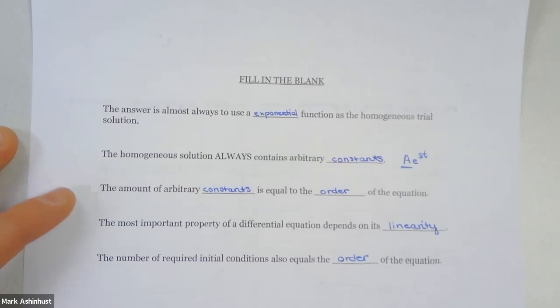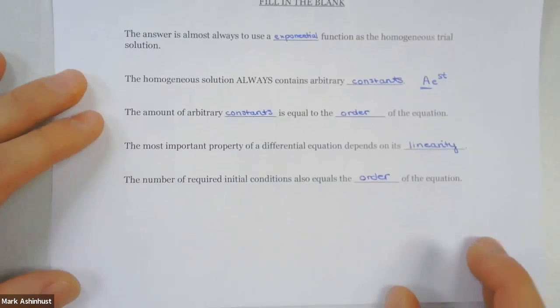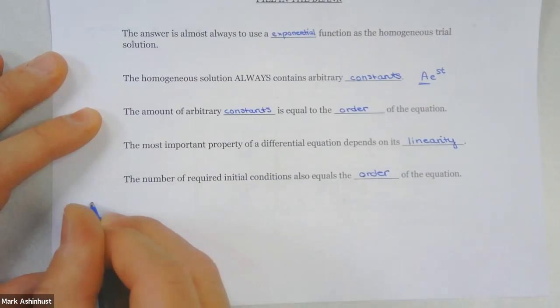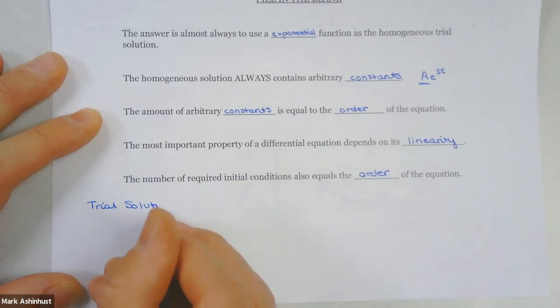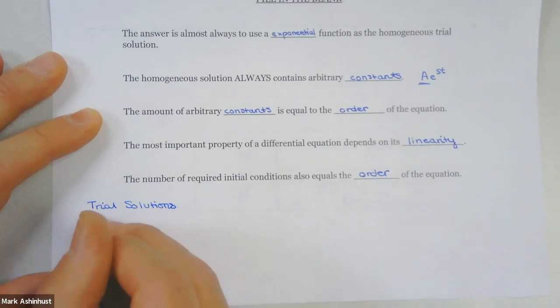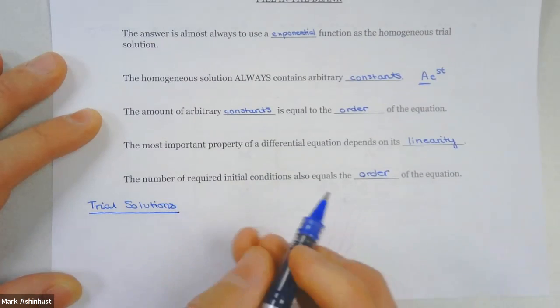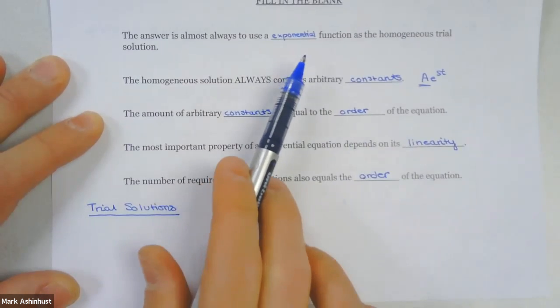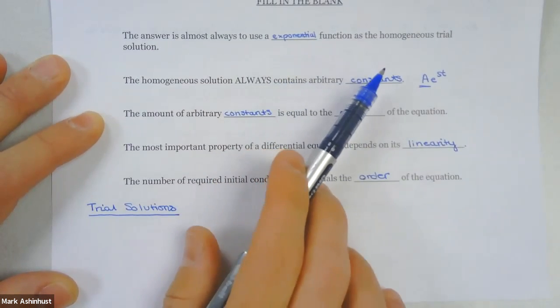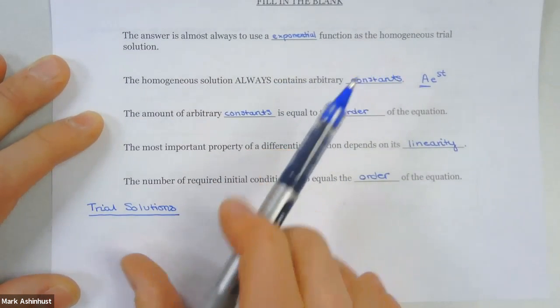So, last thing I can add here at the end is, let's talk about trial solutions real quick. We kind of already went there at the beginning. The answer is almost always an exponential function as a homogeneous trial solution.